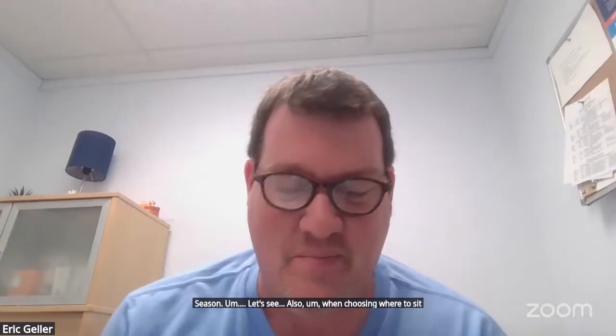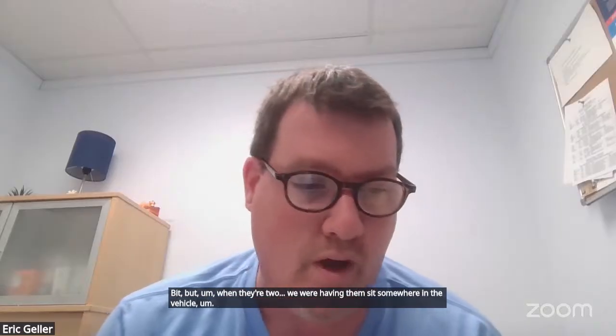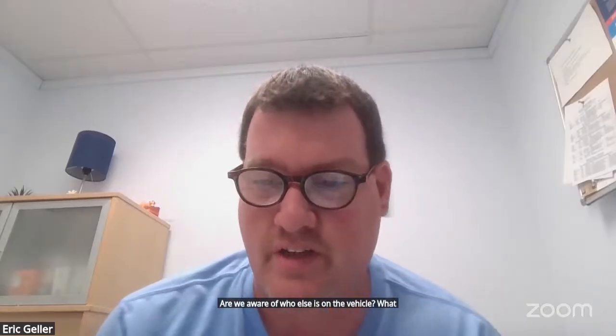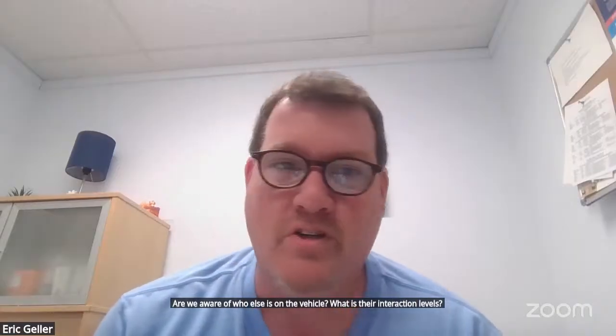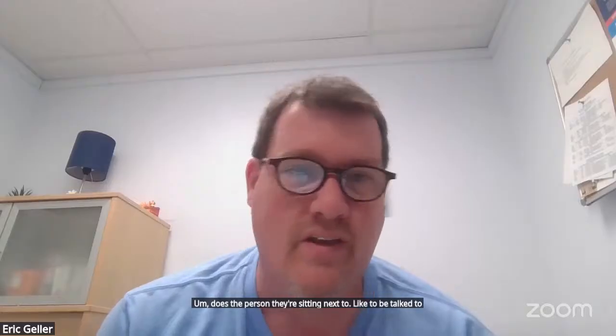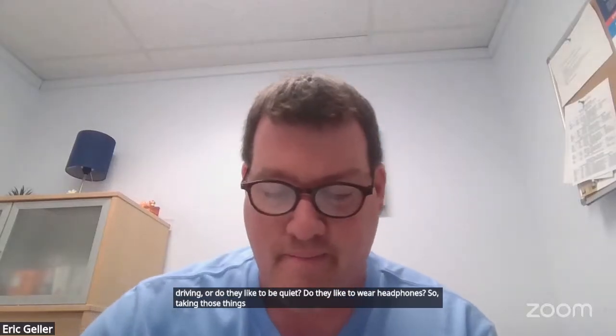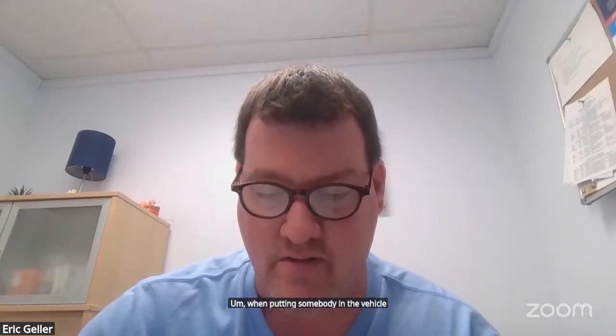Also, when choosing where to sit, I'm sorry, I missed this bit, but when we're having them sit somewhere in the vehicle, are we aware of who else is on the vehicle? What is their interaction levels? Does the person they're sitting next to like to be talked to while they're driving, or do they like to be quiet? Do they like to wear headphones? So taking those things into account when putting somebody in the vehicle or assisting them into the vehicle.